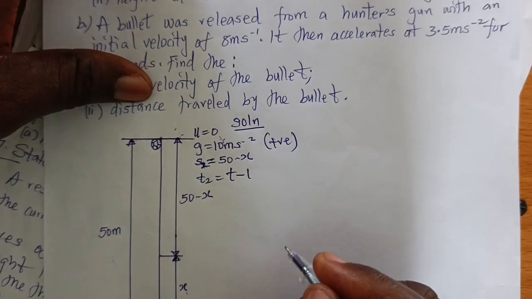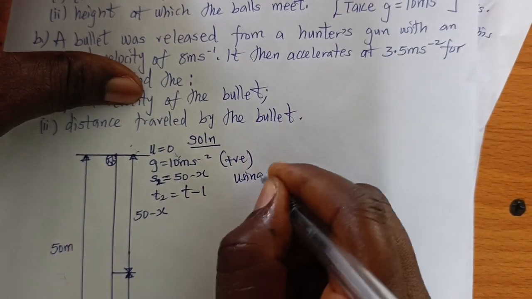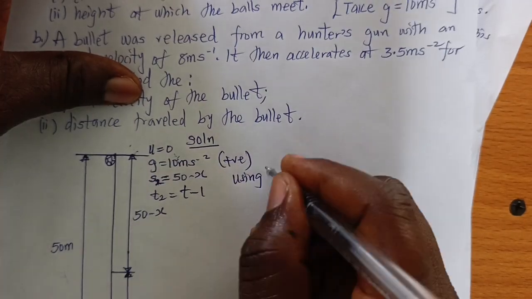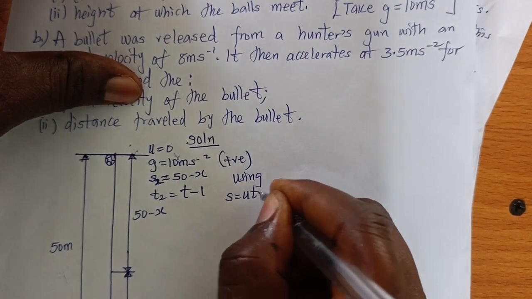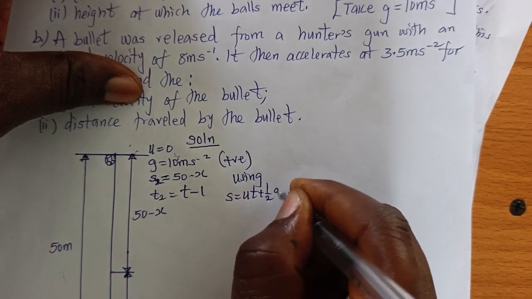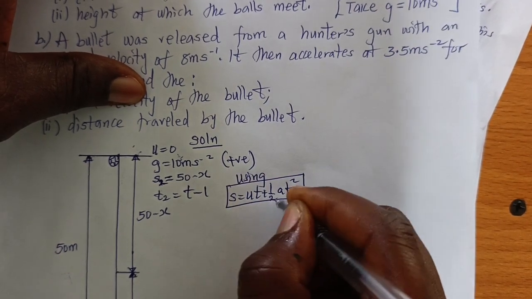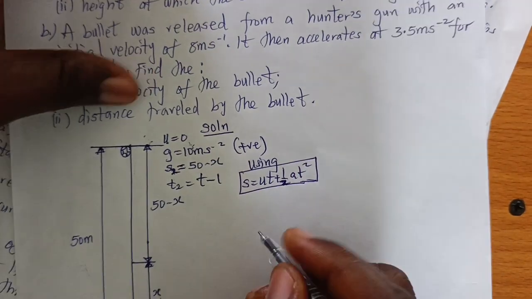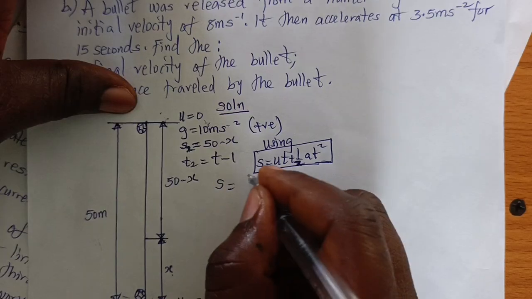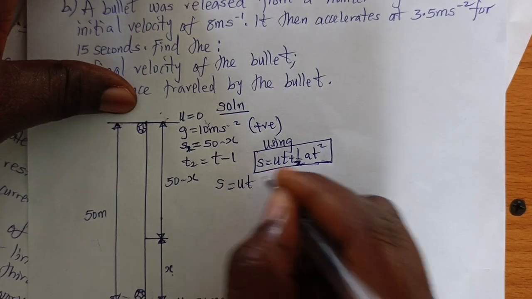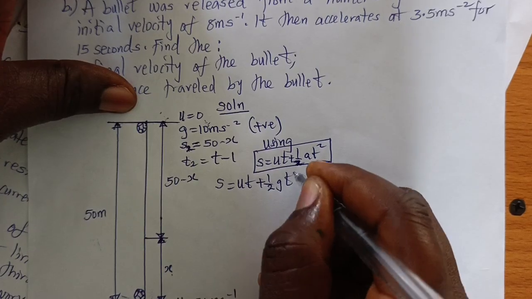Using the equation of motion that contains all these parameters, s equals ut plus 1 over 2 at squared. We convert it to motion under gravity using g. For S2, in downward motion, s equals ut plus 1 over 2 gt squared.